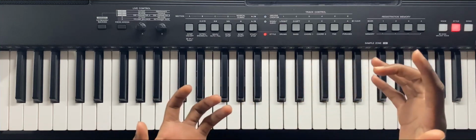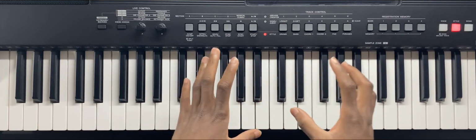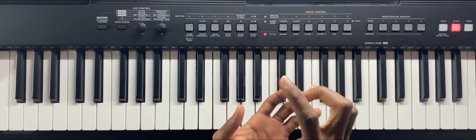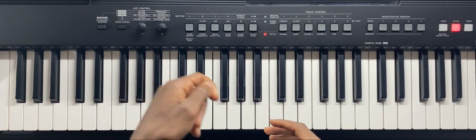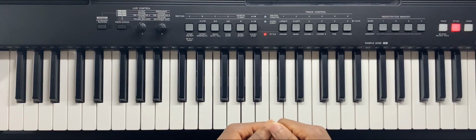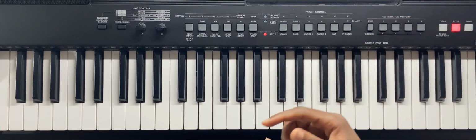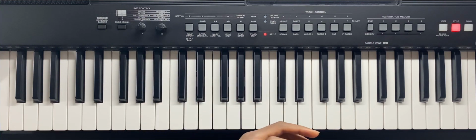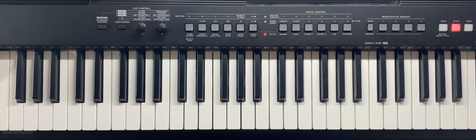It shouldn't have breaks, it should flow. In my next videos I'll explain how to use those on the keyboard, so that it will help you sound good.